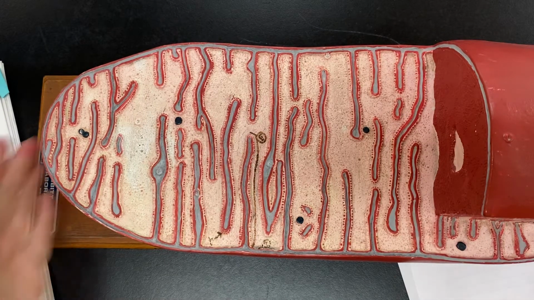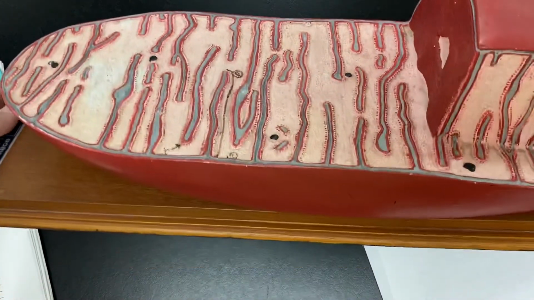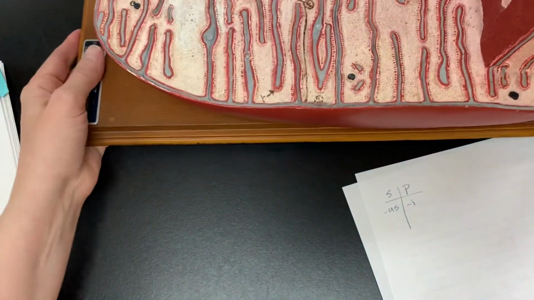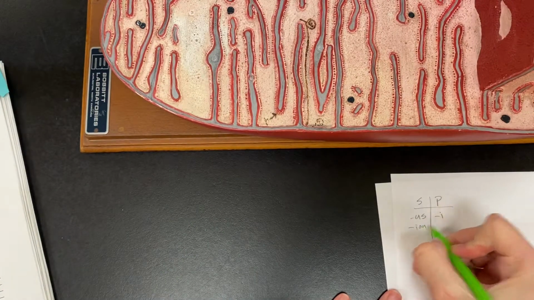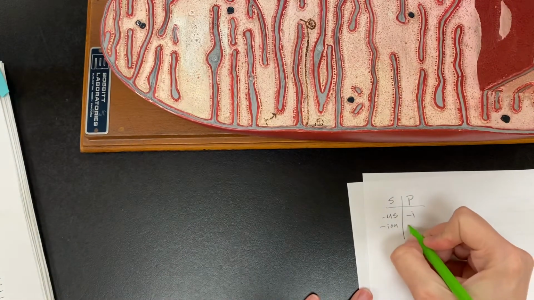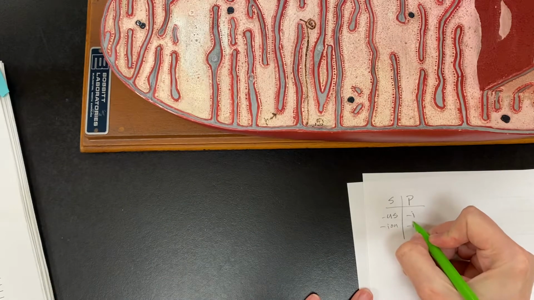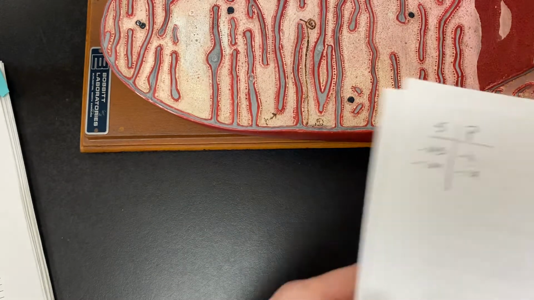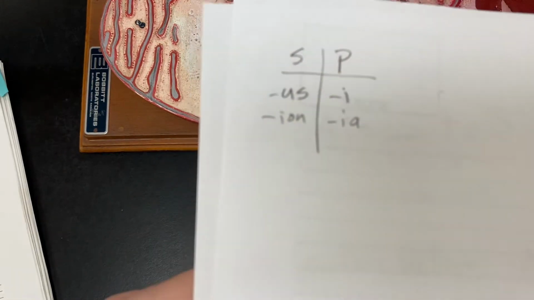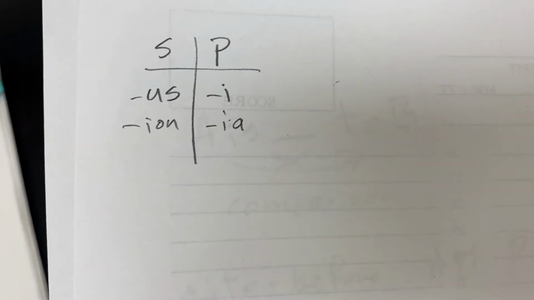So let me move our giant mitochondrion. Oh, and a single mitochondrion, although I believe these are Greek endings, not Latin. And plural mitochondria. One mitochondrion, two mitochondria.